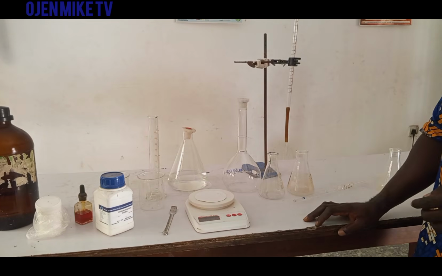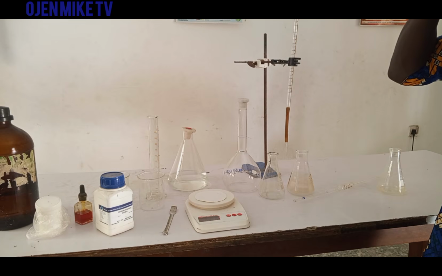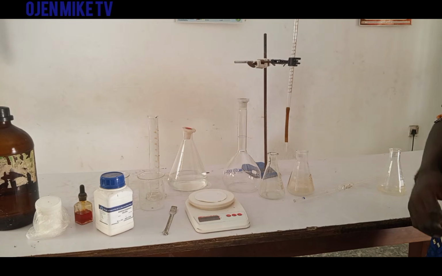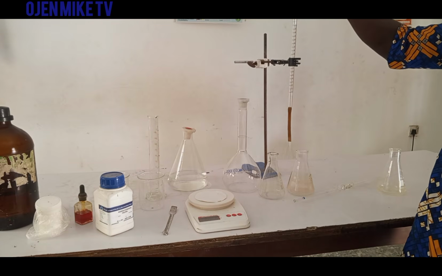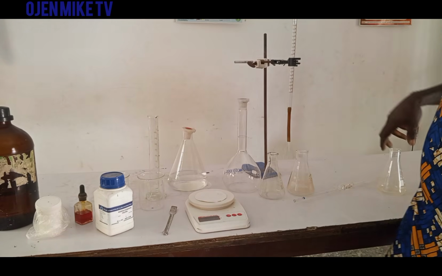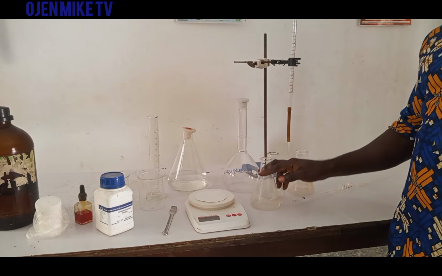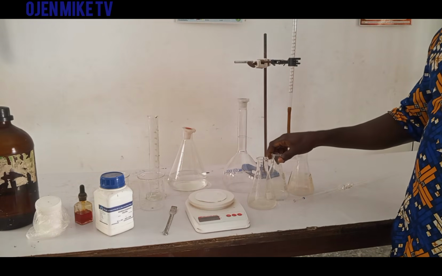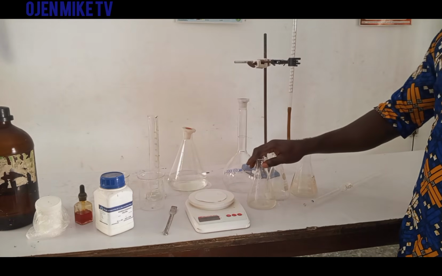For those preparing for their external exams, we want to look at how we can do acid-base titration. This is our burette stand. This is our burette where we put our acid. We have 3 conical flasks here. This one will be for the first titre, this one for the second titre, and this one for the third titre, or we use one as rough.